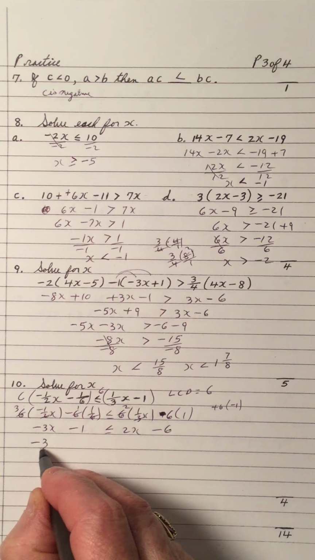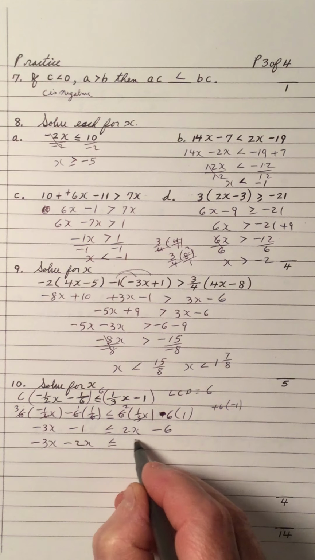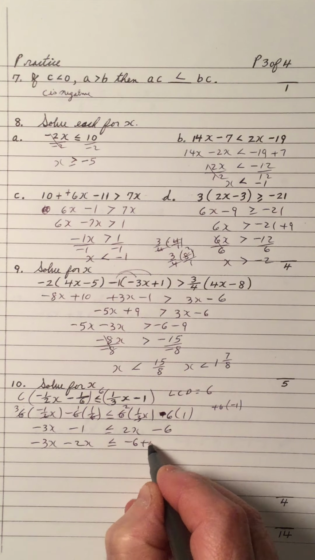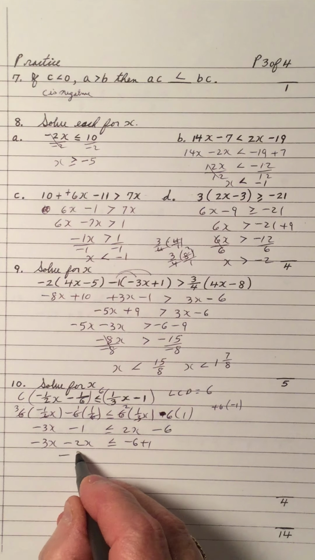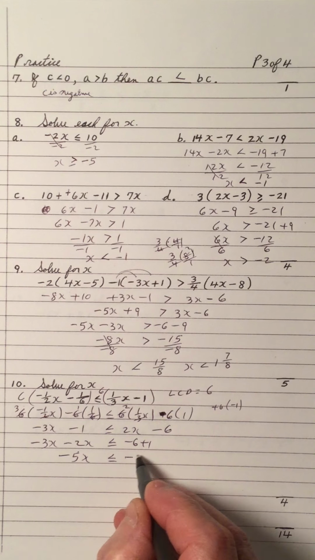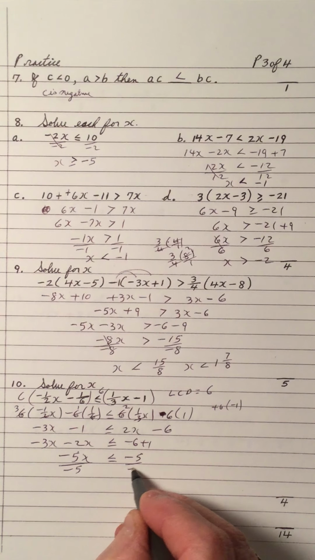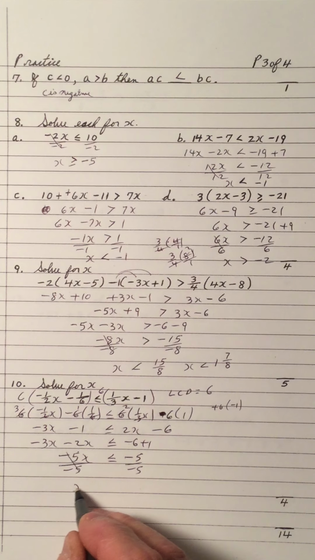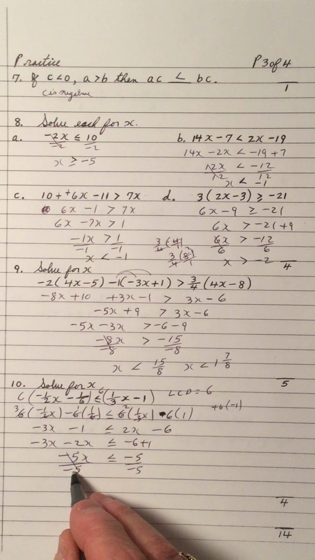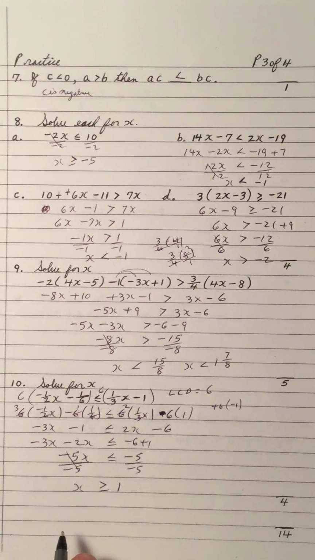Now we'll transpose. 2x becomes negative 2x, negative 6 plus 1. Add them up, we get negative 3, negative 2 is negative 5x, less than or equal to negative 5. Negative 6 and 1 is negative 5. Divide by negative 5, they cancel, and I get x. And I divide by negative numbers, so that's greater than or equal to 1.